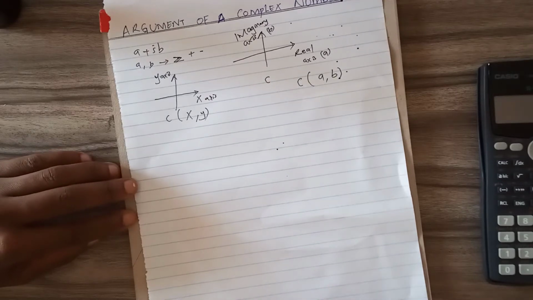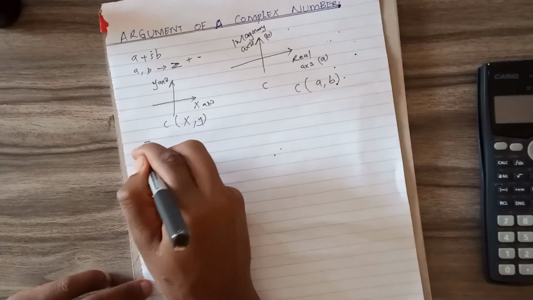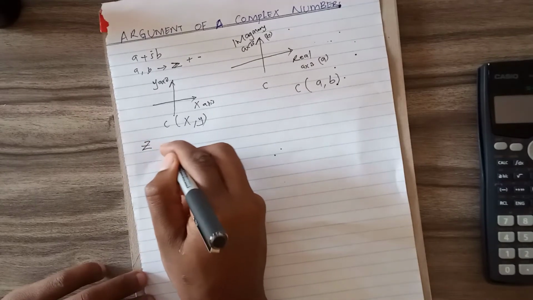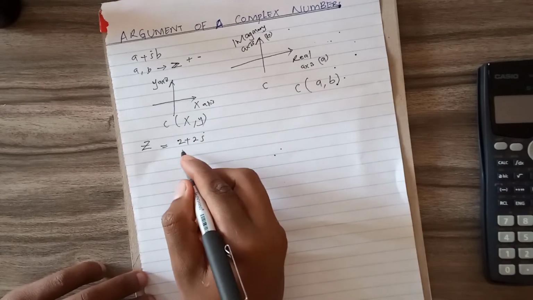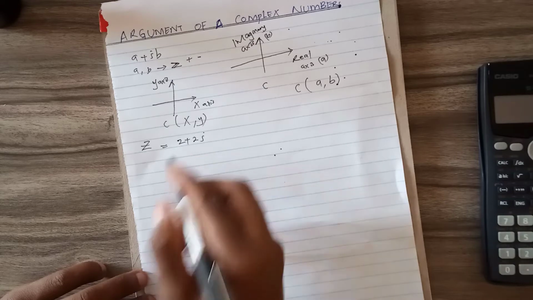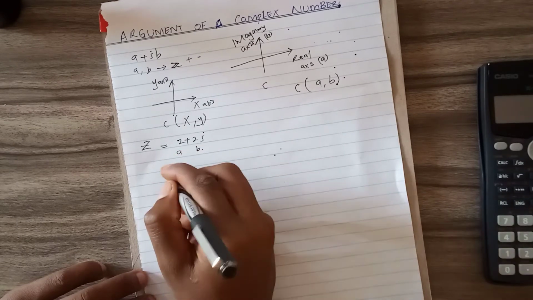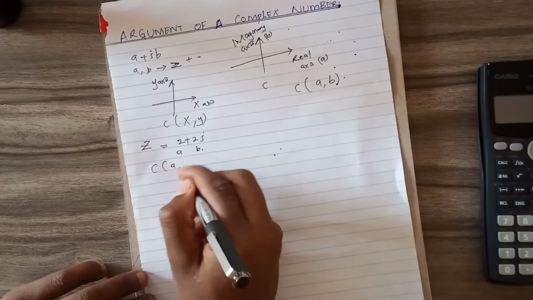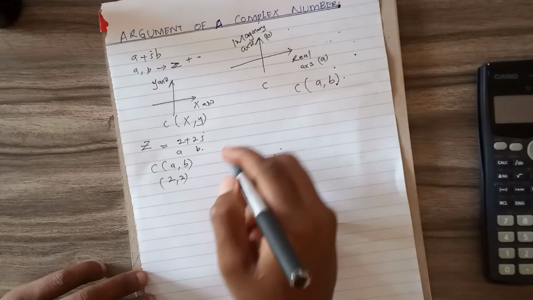Let's have an example and try to plot. Example 1 will be given as 2 plus 2i. So the first 2 will be a and this will be our b. So the coordinate will be a and b, so this will be 2 and 2. Let's plot that.